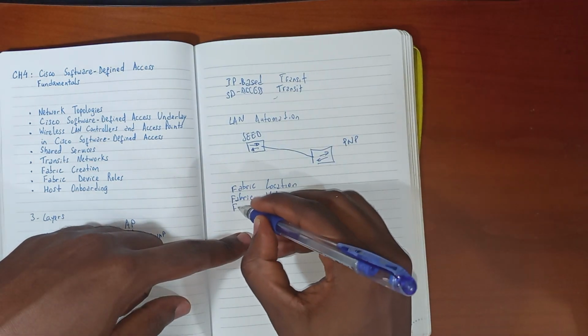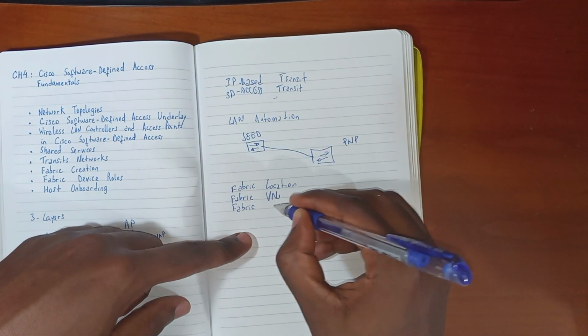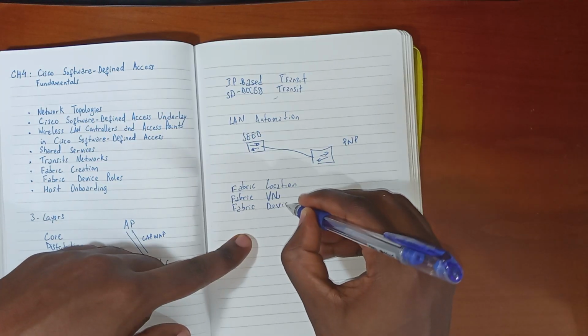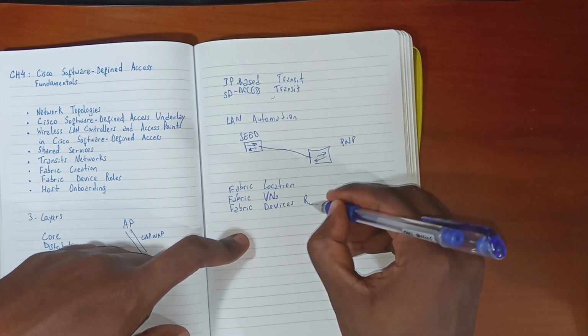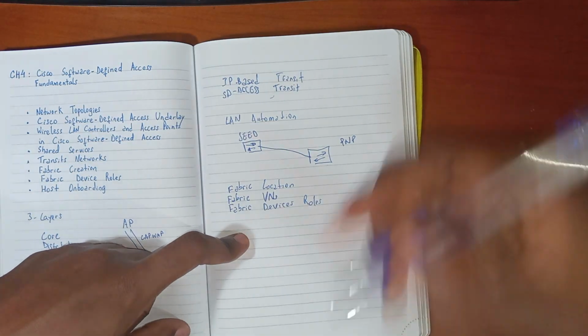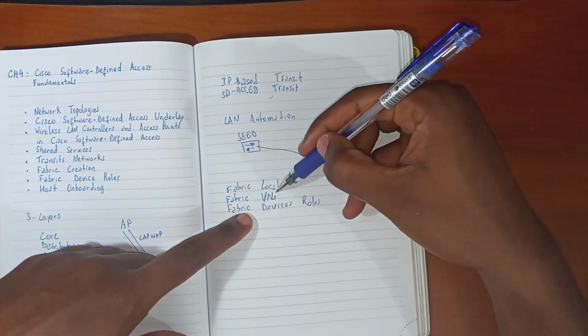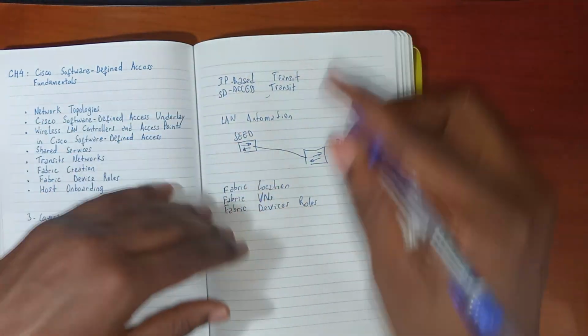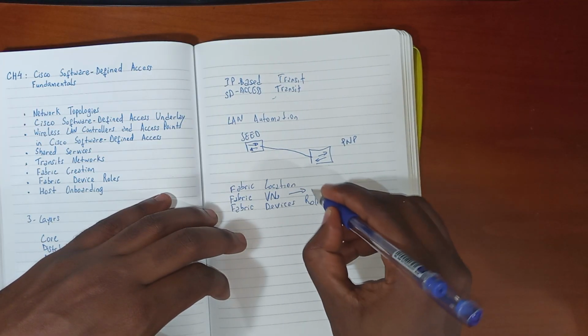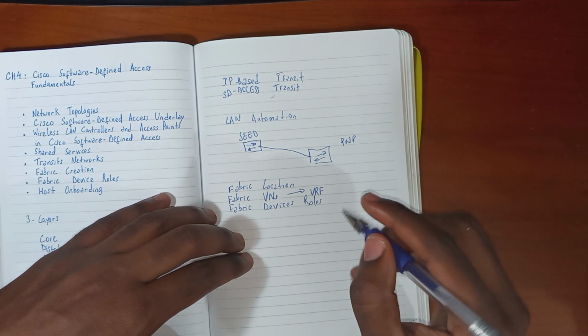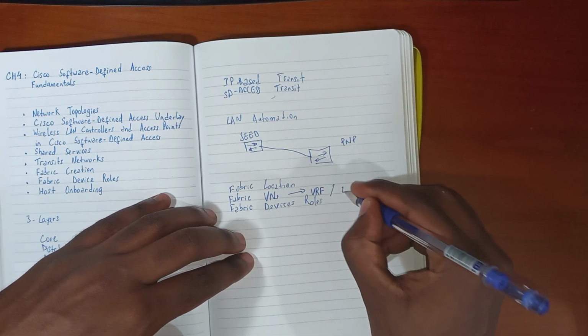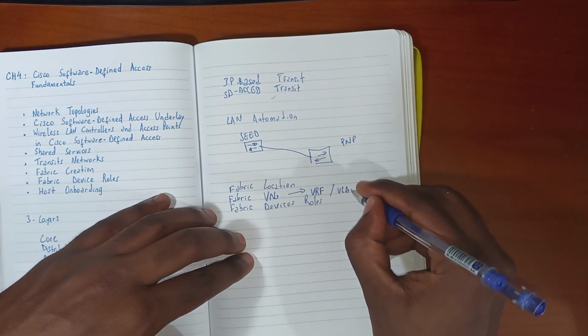And then we have the fabric roles. So we define the location, we define the virtual networks, and the virtual networks normally are associated with the VRF or also the VLAN.